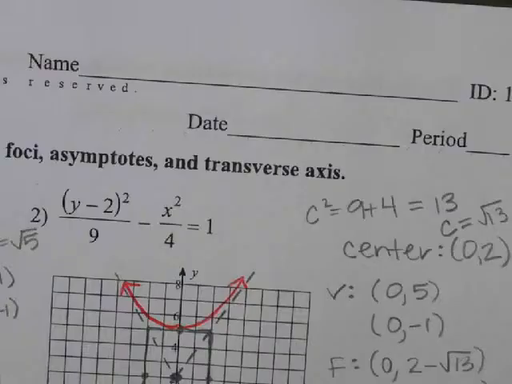So if you go ahead, turn your page over.